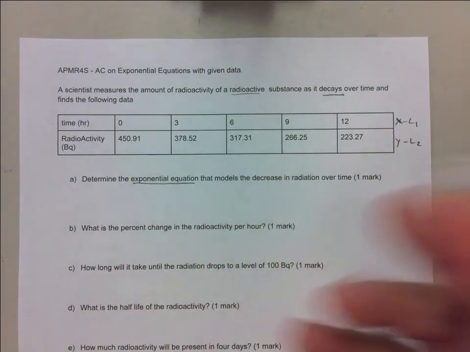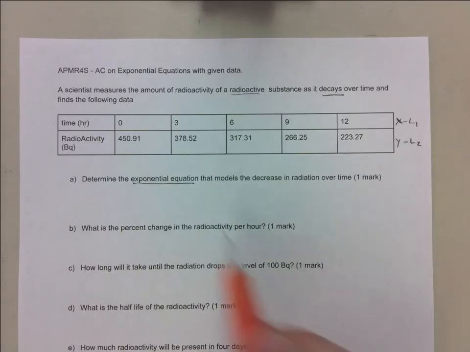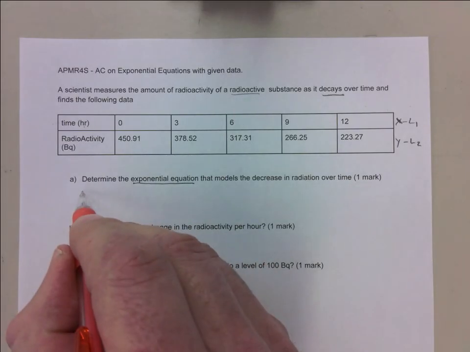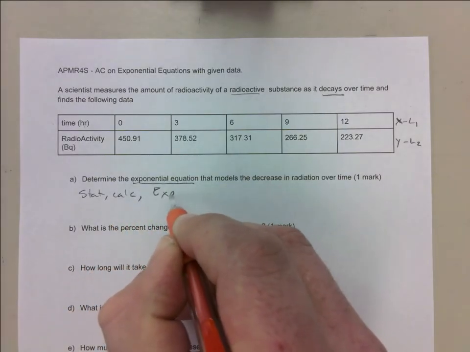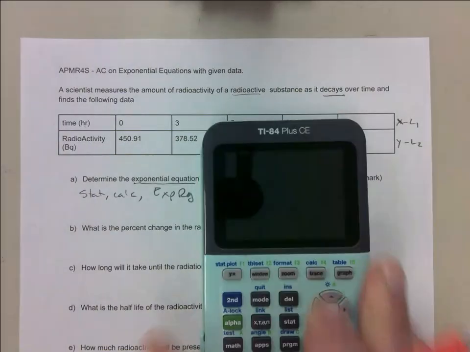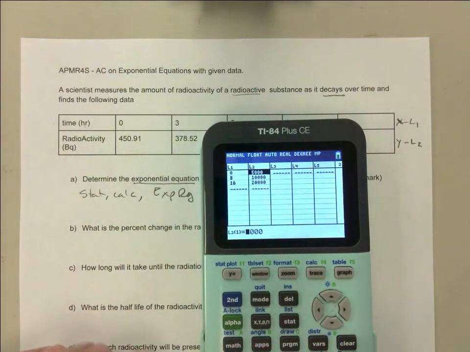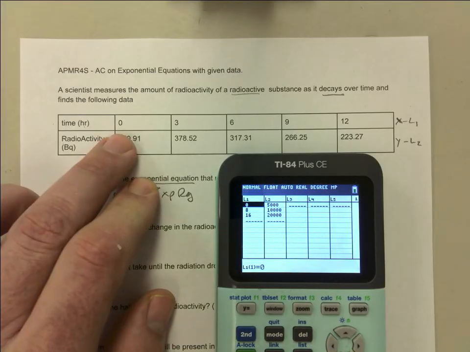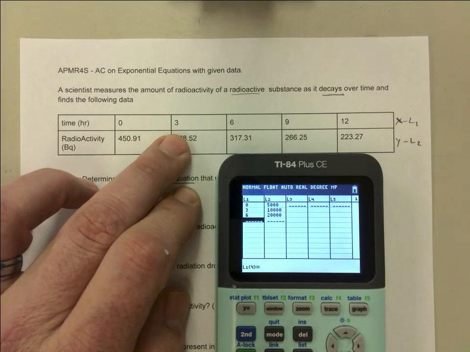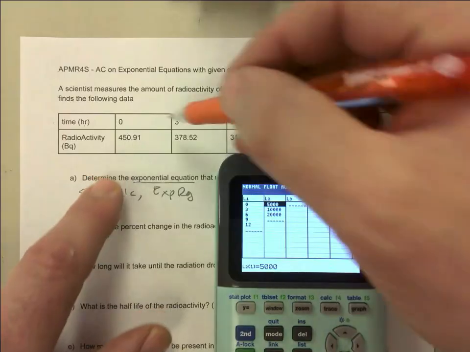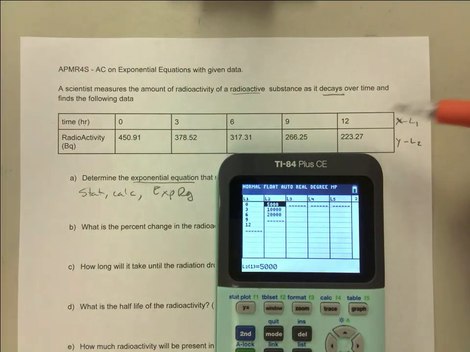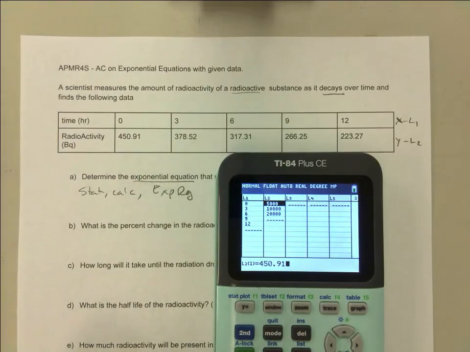Determine the exponential equation. So you're being told it's the exponential equation. So, what am I doing here? Stat, calc, exponential regression. I will just quickly enter that in here. So 0, 3, 6, 9, 12. Be careful. This isn't always going to be consistent. Okay, so watch carefully. 450.91. 378.52.